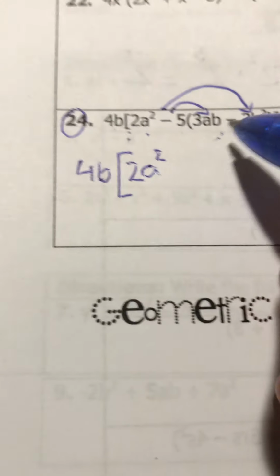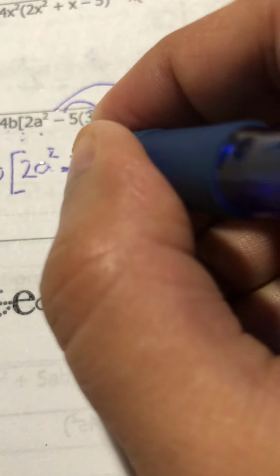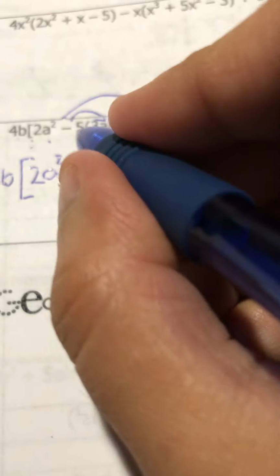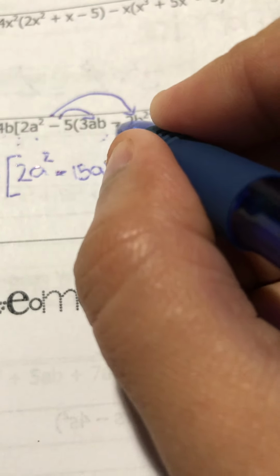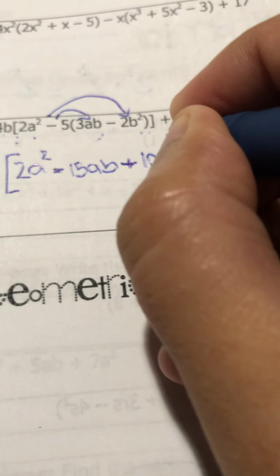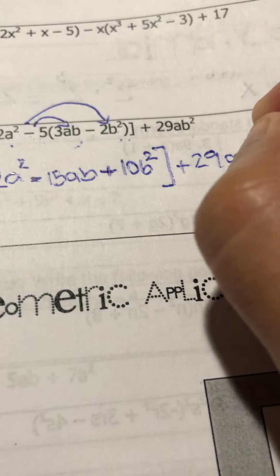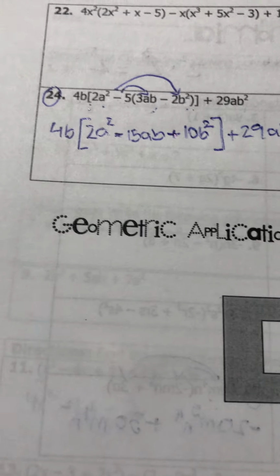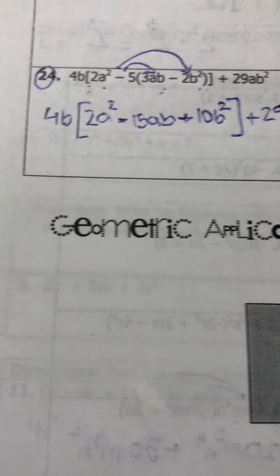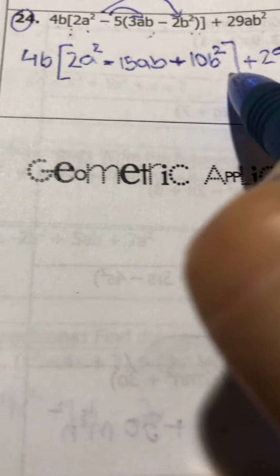So minus 5 times 3ab gives me minus 15ab, and then this minus 5 times negative 2b gives me plus 10b squared. Close these brackets, plus 29ab squared. Okay, now I'm going to multiply this 4b with everything inside. We're going to do step by step everything, okay?